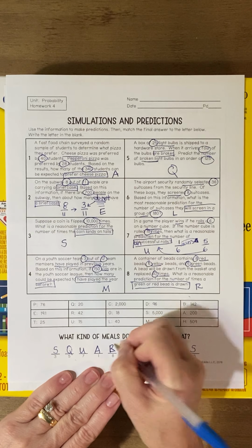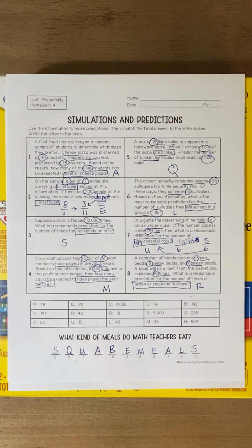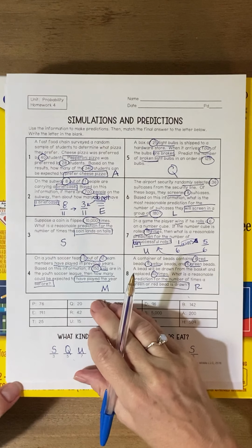Make that an R. So what kind of meals do us math teachers like? Well, we like square meals, of course.